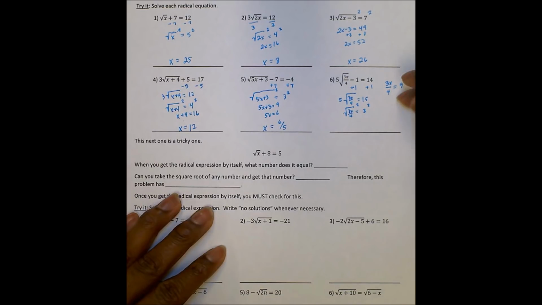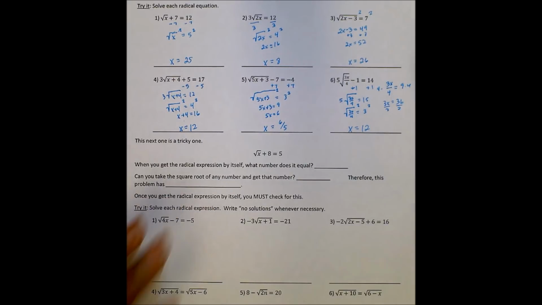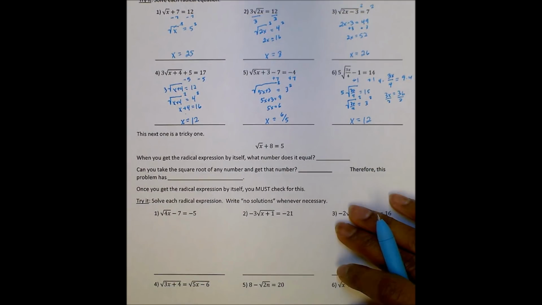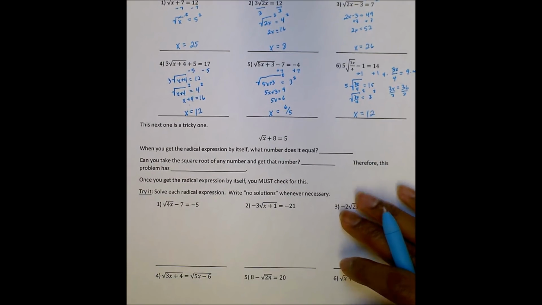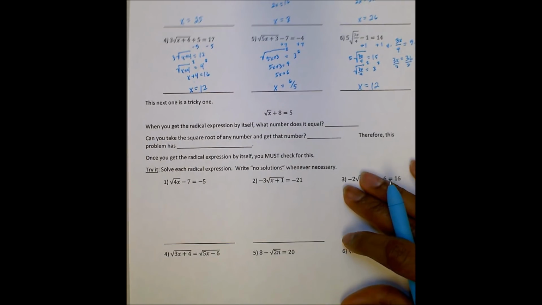And now I just need to solve this problem. I'll multiply both sides by 4. That gives me 3x equals 36. Divide by 3, and that will give me x equals 12. Alright, bunch of problems there. Same process each time. Get the radical by itself, square both sides, solve.